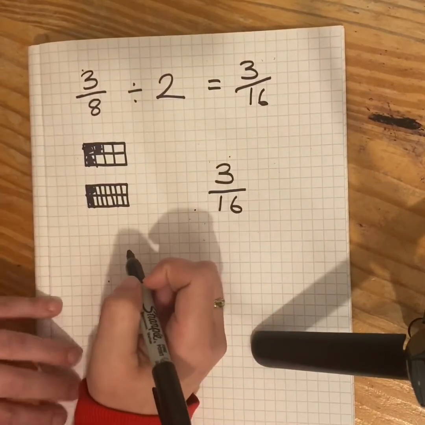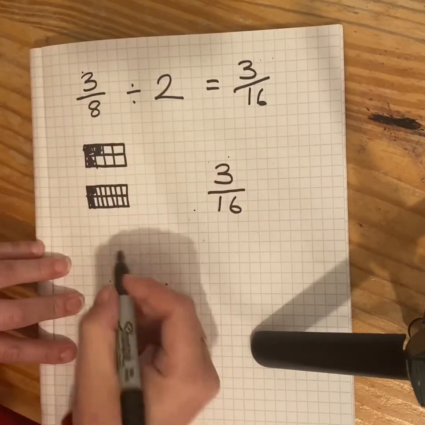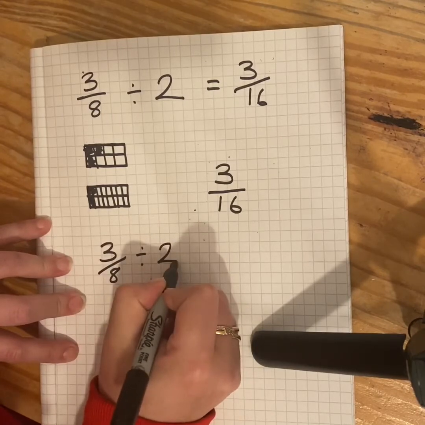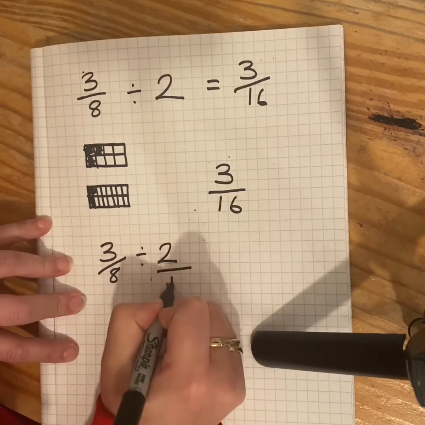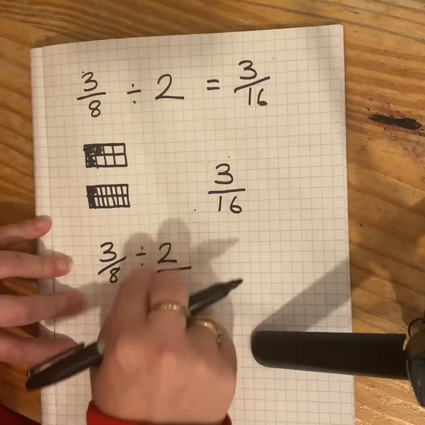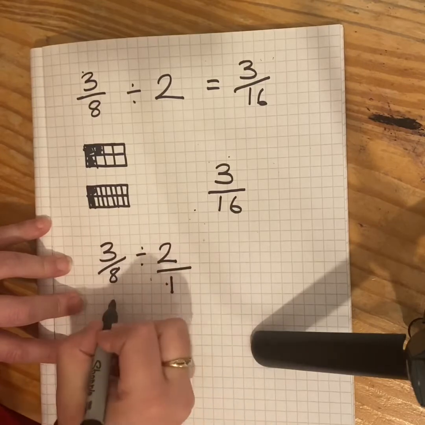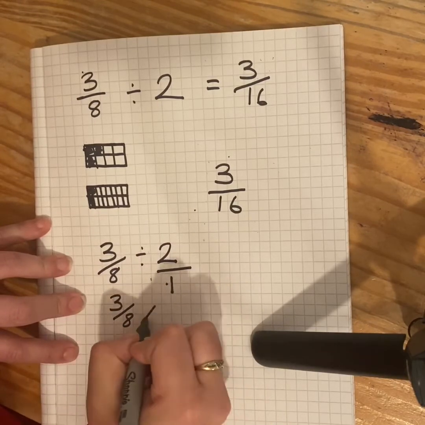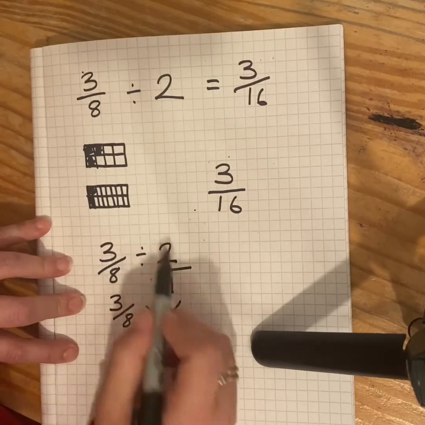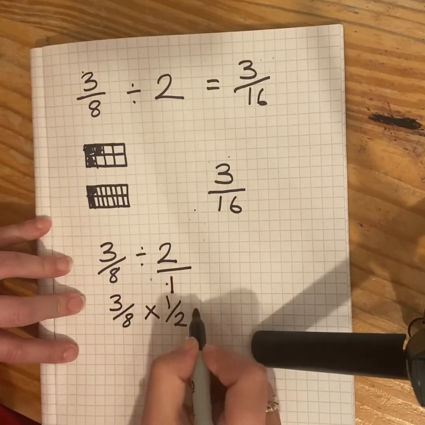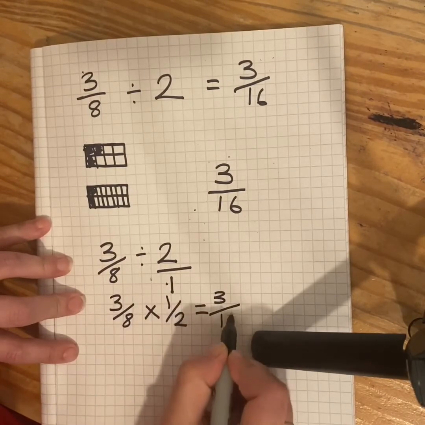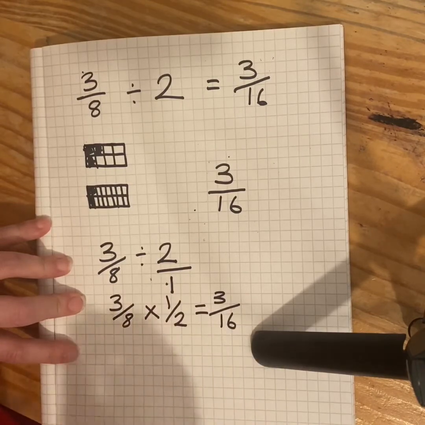Now to do this method quickly without having to draw it, you can do 3/8 divided by 2. You put the 2 over the 1. But instead of doing a division, you turn this fraction upside down and you do 3/8 multiplied by a half, because multiplying by a half is the same as dividing by 2. And again, just like in the last video, you multiply the tops and you multiply the bottoms and you get 3/16.